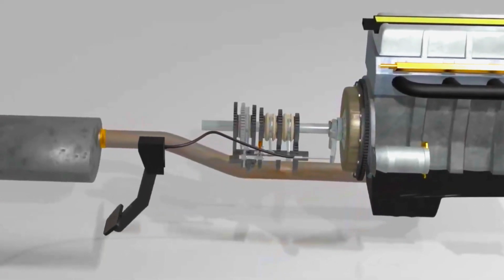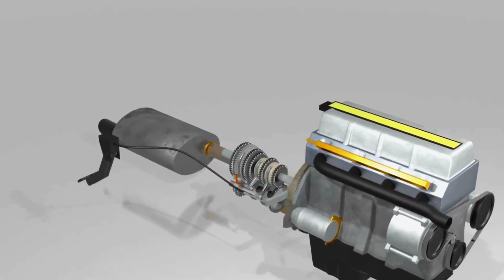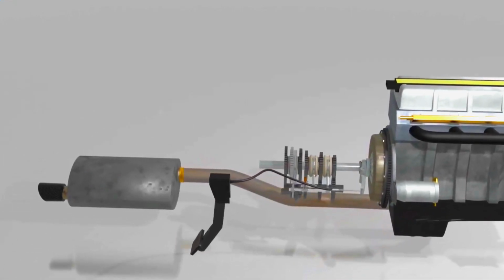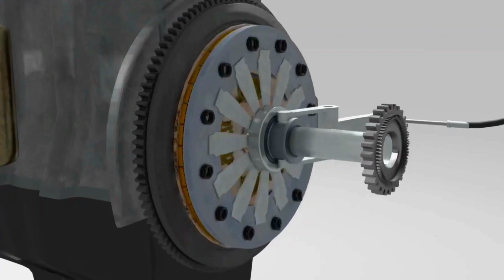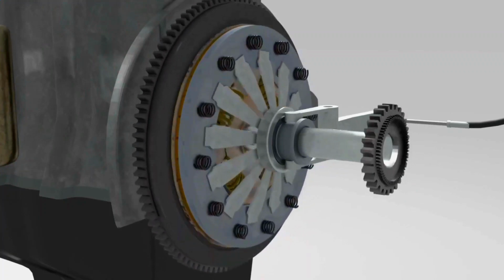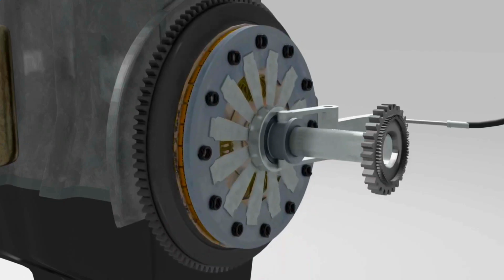Have you ever wondered what happens when we step on the clutch pedal? Why do we have to press the clutch when we are going to shift gears? This video will provide the answers summarized in a 3D animation. And at the end of the video, we will know how crucial the clutch function is in a vehicle.